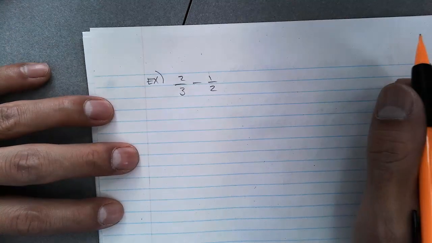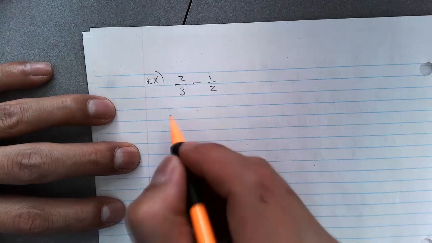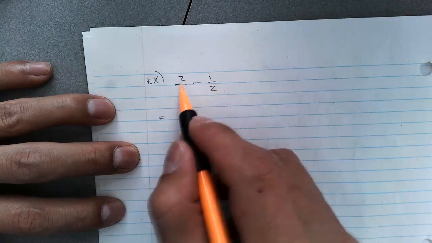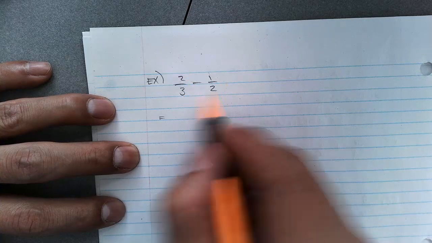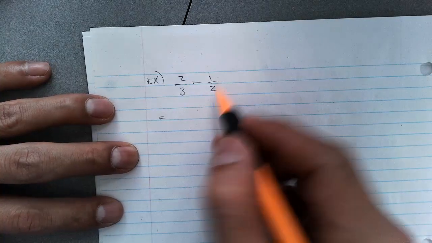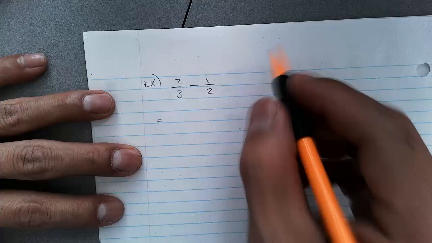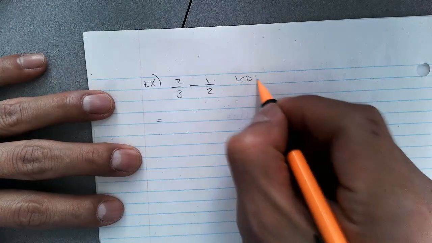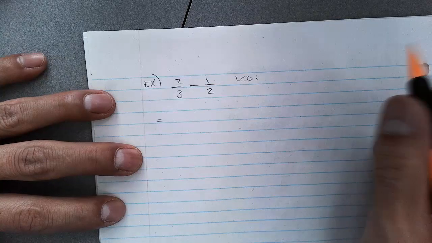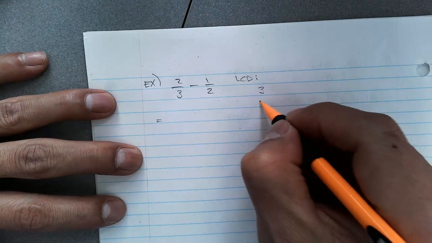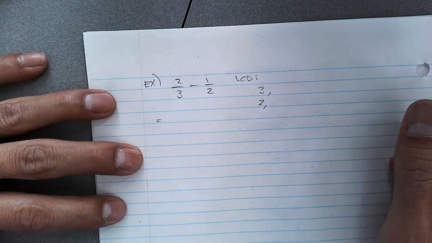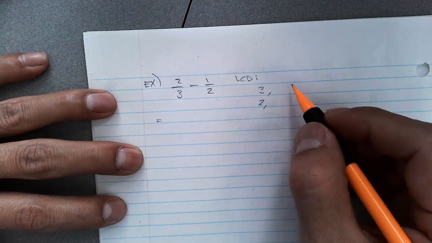So, once again, these are not common. I can't just go ahead and subtract anything here. I can't just go 2 minus 1 and 3 minus 2. We never do that. We never subtract the denominators. What we need is a lowest common denominator. So I'm going to start that over here and abbreviate it LCD. I'm going to count multiples of both of these denominators, 3 and 2, until I get to the first common one.